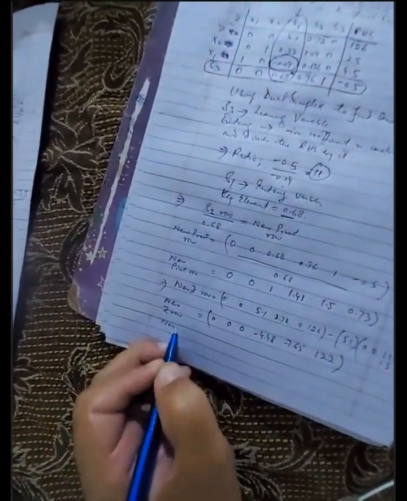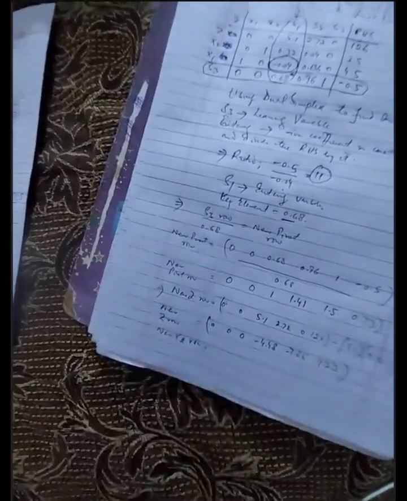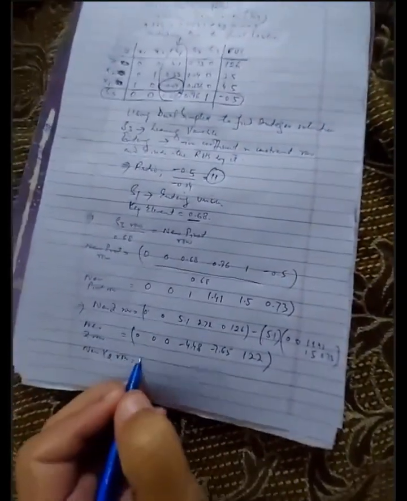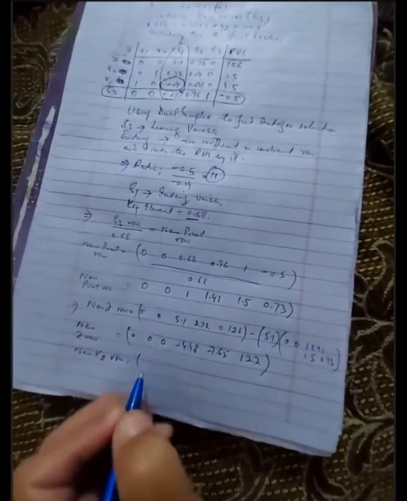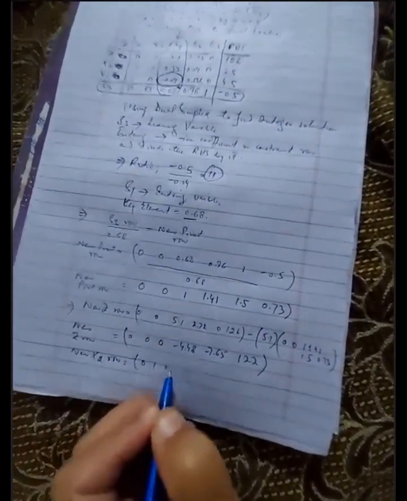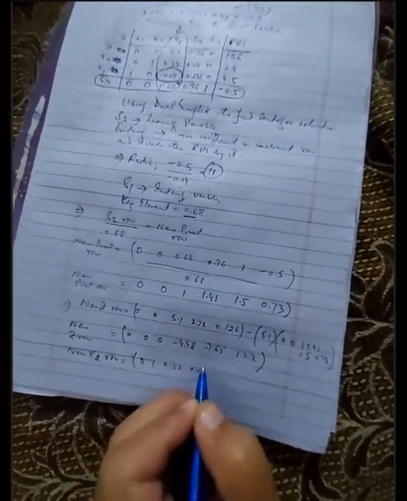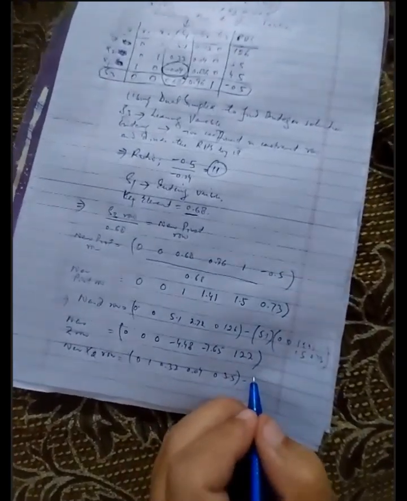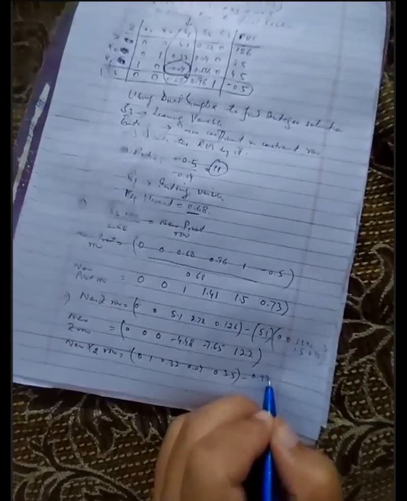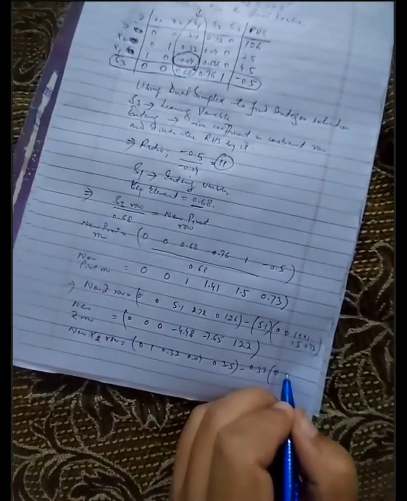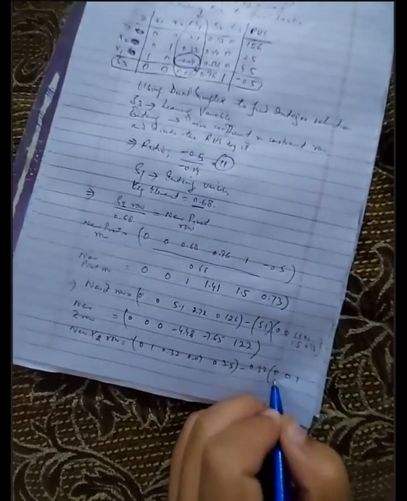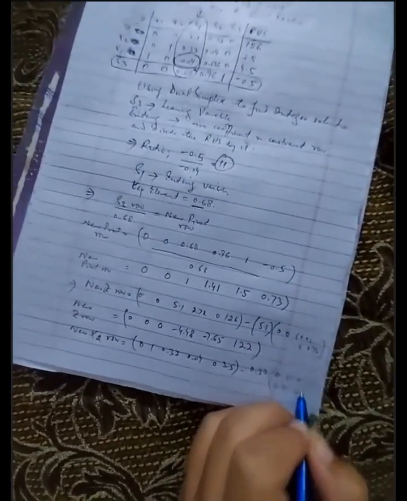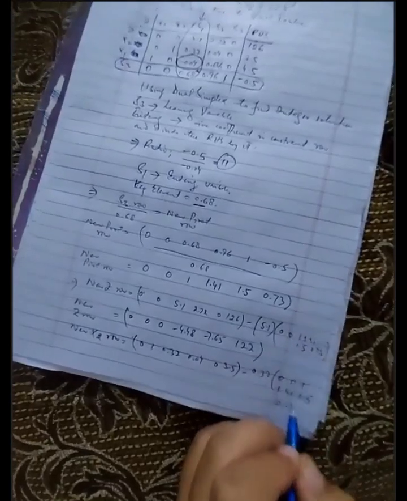Now the new X2 row. Using the same procedure, the old X2 row is 0, 1, 0.32, 0.04, 0, and 3.5, minus the pivot element, which here is 0.32, times 0, 0, 1, 1.41, 1.5, and 0.73.